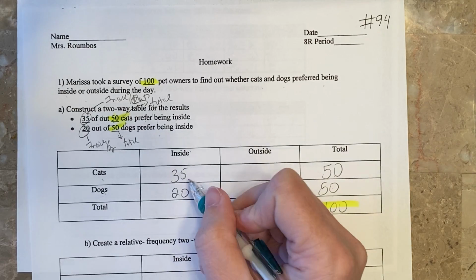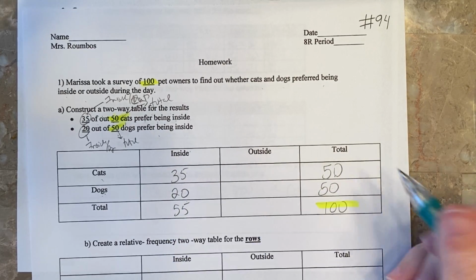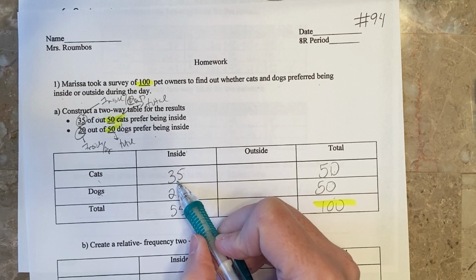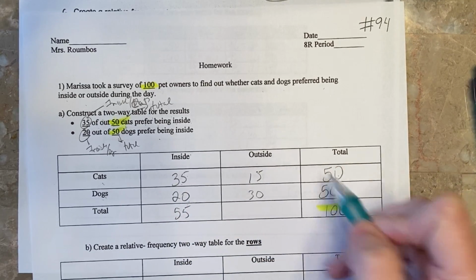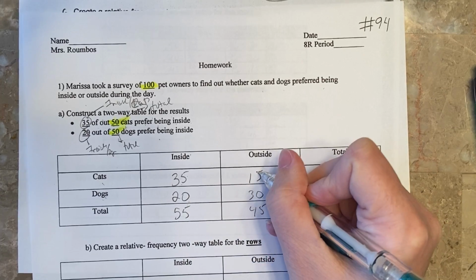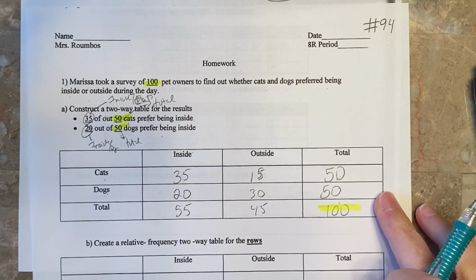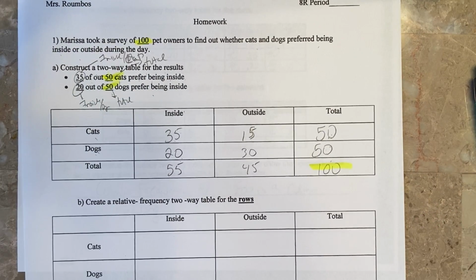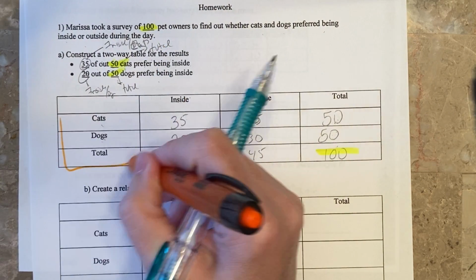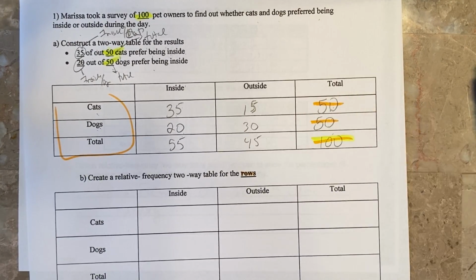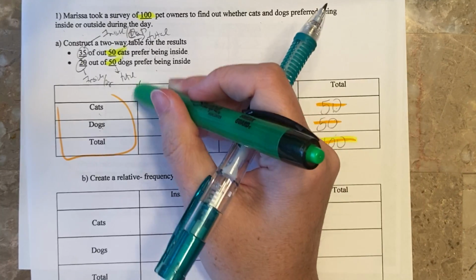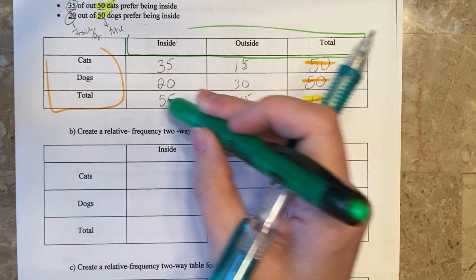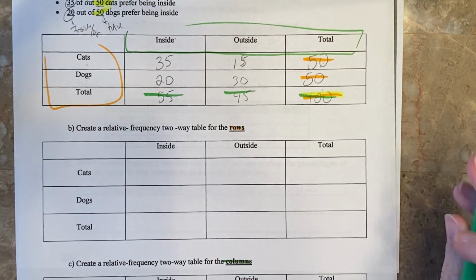All right, so then to get your numbers, 35 plus 20 is 55. This is already done. 50 minus 35 is 15. 50 minus 20 is 30. And 100 minus 55 is 45. Okay, so those are the top part for your homework for tonight. And then you should be able to figure this out, again, by rows. These are your rows, so you're going to be using all of those numbers. And then for the bottom one, it's by columns. Remember, these are your column headings or titles, so these are the numbers that you want to use for that.